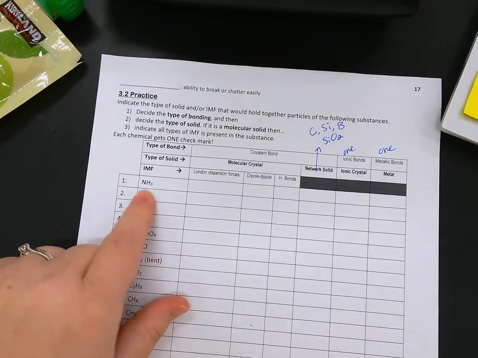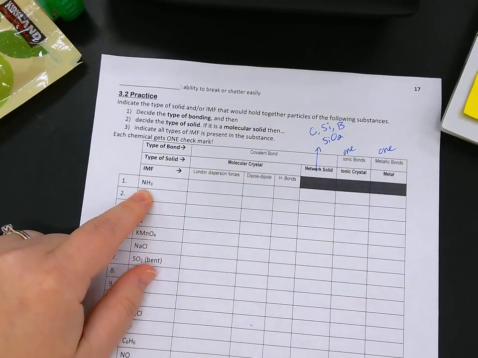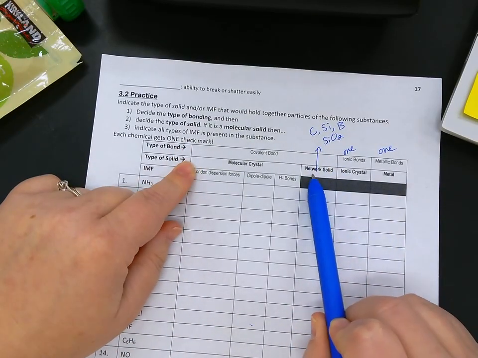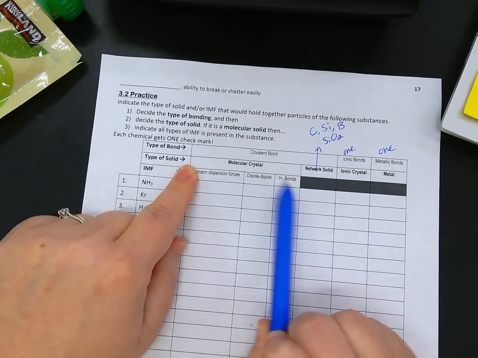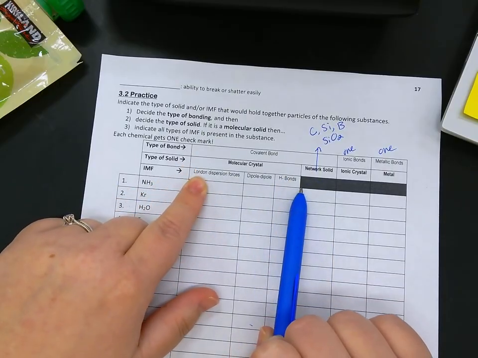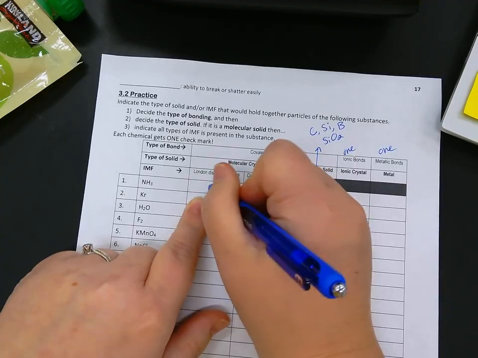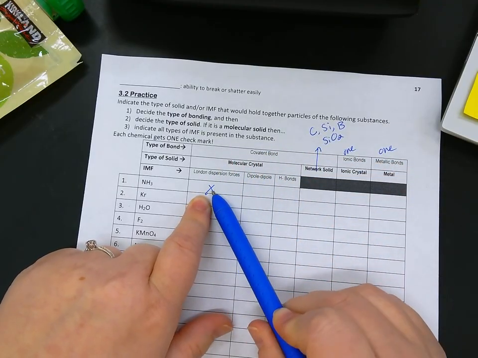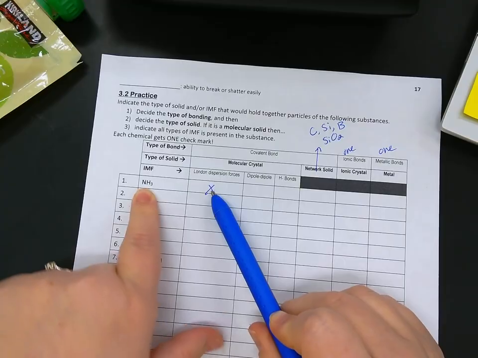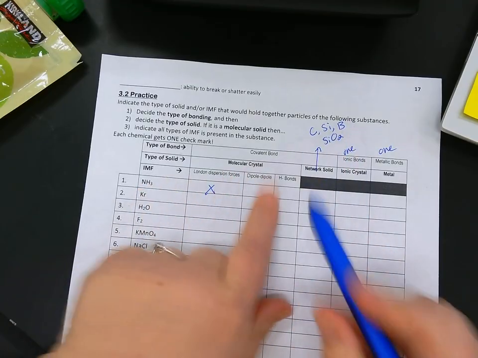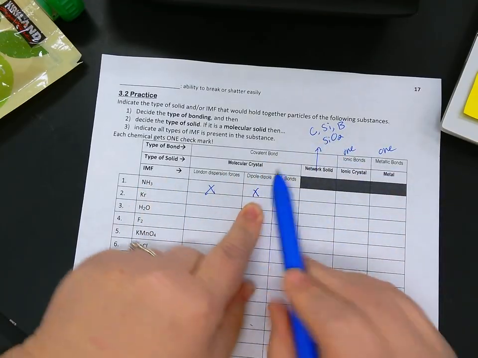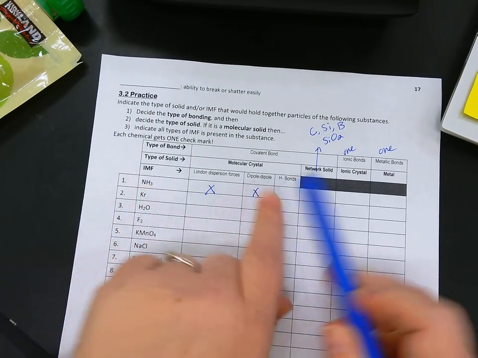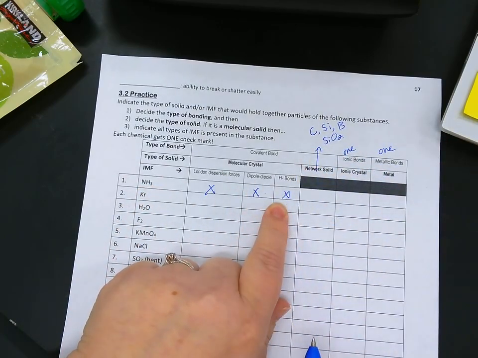All right, so let's just look at this one. We got NH3. We've got 2 nonmetals, so that's going to put us in the covalent section. It's not a network solid, so that's going to put us here. So then we're going to decide what kind of intermolecular forces it has. Every molecular solid has London dispersion forces. And then you ask, is it polar? Yes. So it can have dipole-dipole forces. And then you ask yourself, can it hydrogen bond? We've got N bonded to H, so yes, it can hydrogen bond.